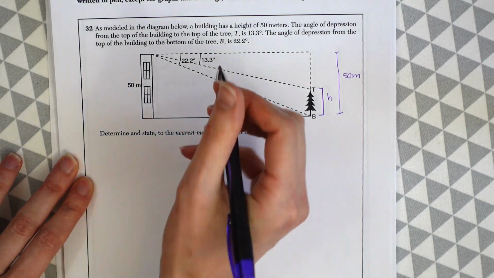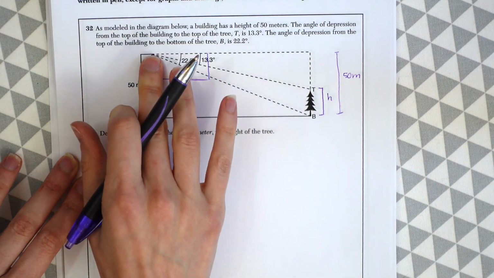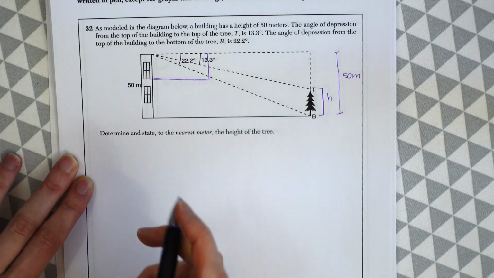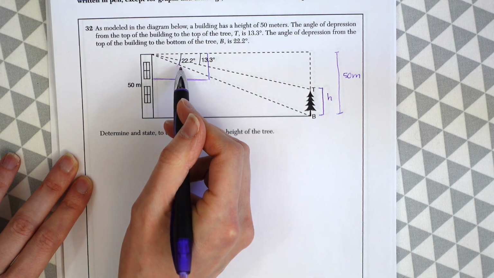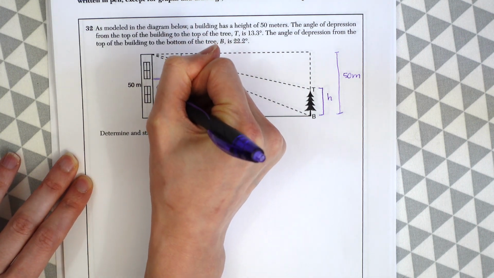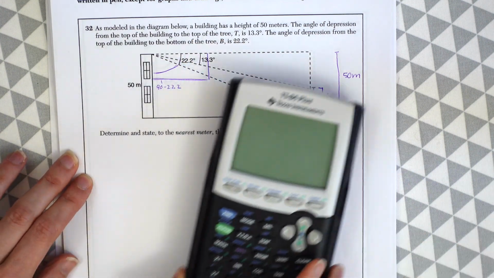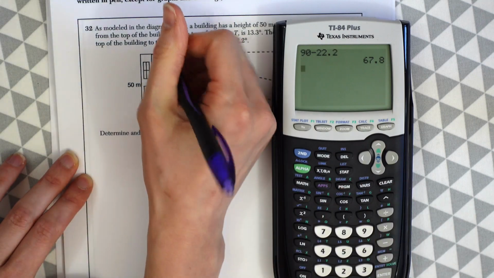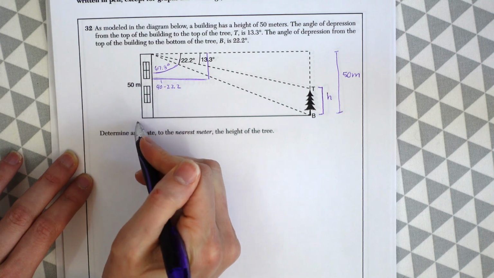The first thing I'm going to notice is that this forms a right angle. So this whole corner adds up to 90 degrees. Each of these corners are 90 degrees, and I know that because this is a building and it's flat. Now, if this whole thing is 90 degrees and this portion is 22.2 degrees, we can just subtract 90 minus 22.2 to get the remaining value right here. Let's plug that in our calculator. And we get 67.8. So 67.8 degrees here, and then this is 50 meters.